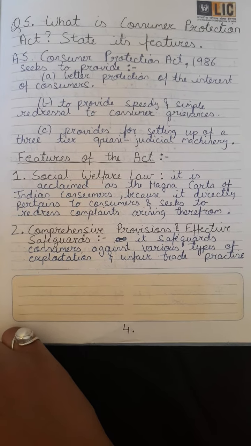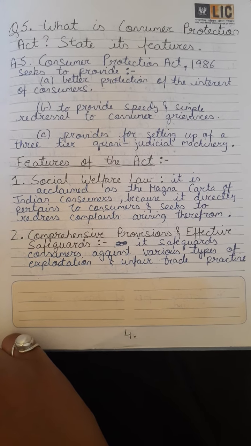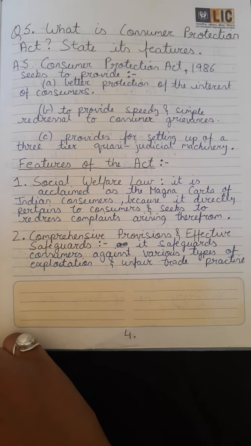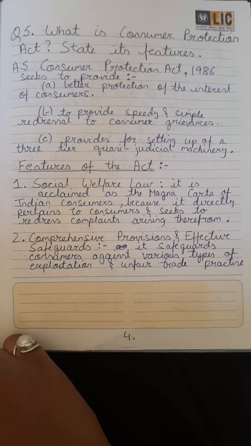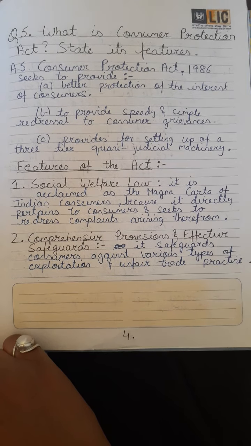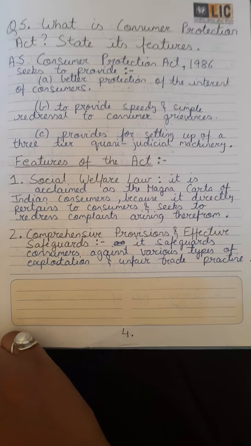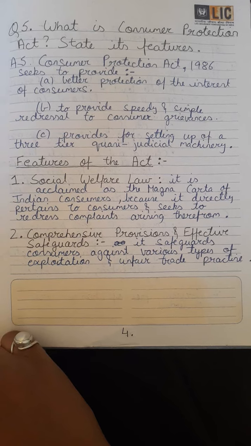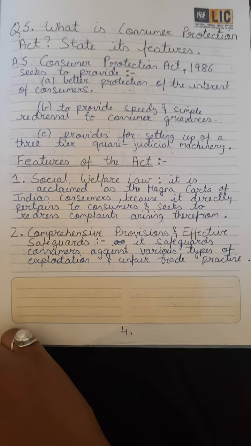What is this three-tier quasi-judicial machinery? I will explain this to you in tomorrow's online class. The basic features of Consumer Protection Act are: first, it is a social welfare law. That means it has been called the Magna Carta of Indian consumers because it directly pertains to consumers and seeks to redress complaints arising therefrom.